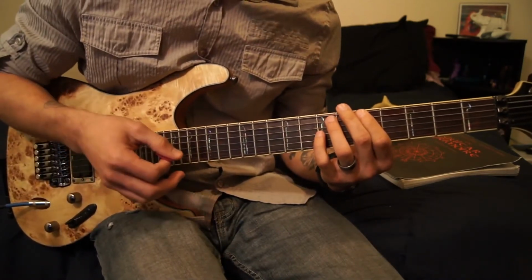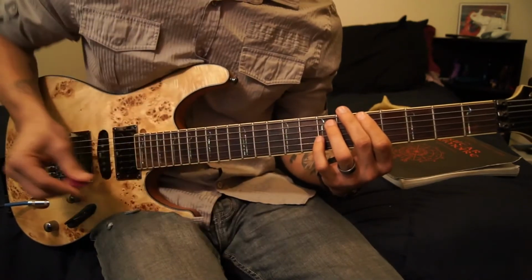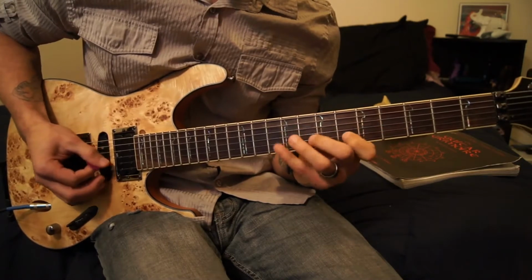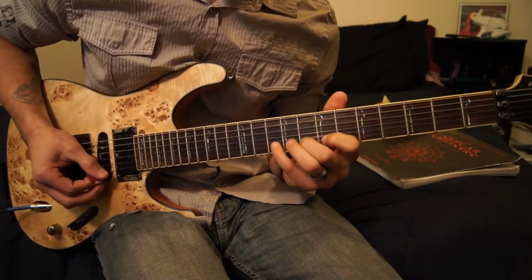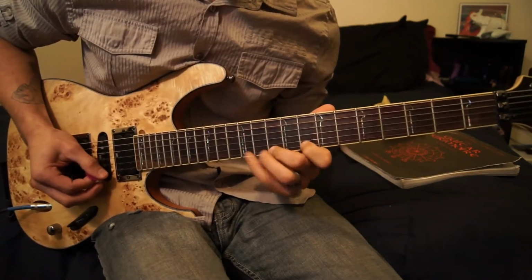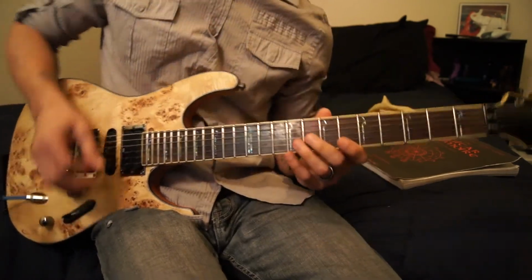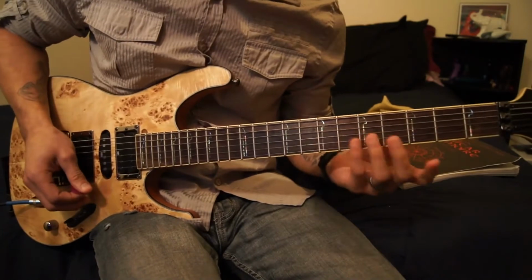I like to use all 6 strings, so this is how I play it. I messed that up. Go figure.